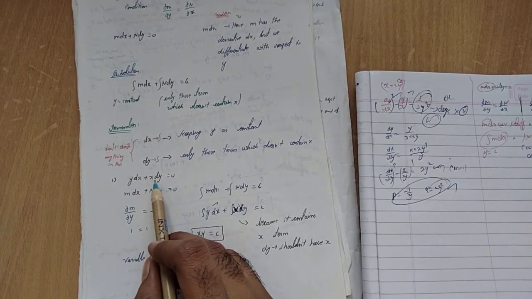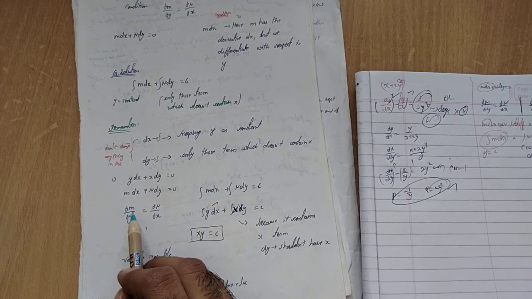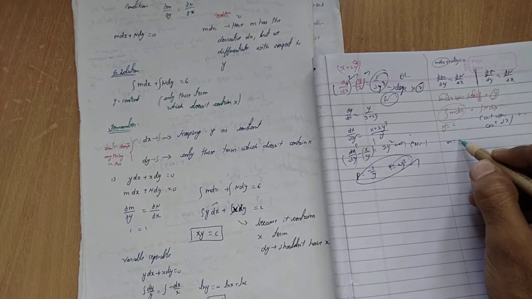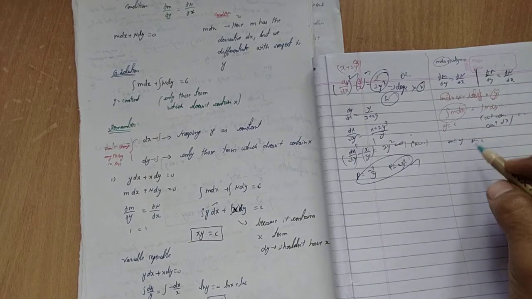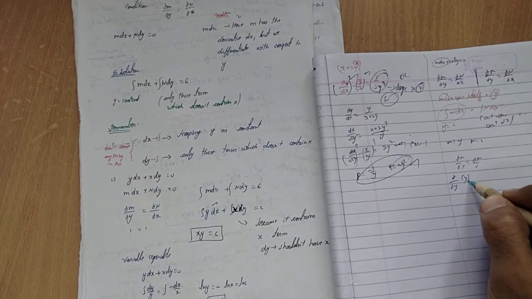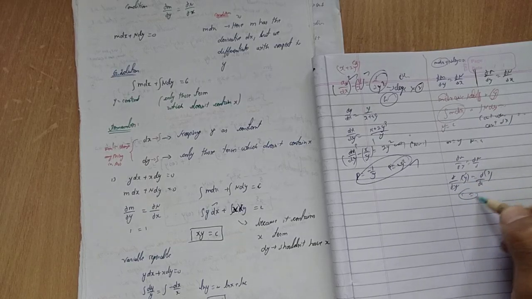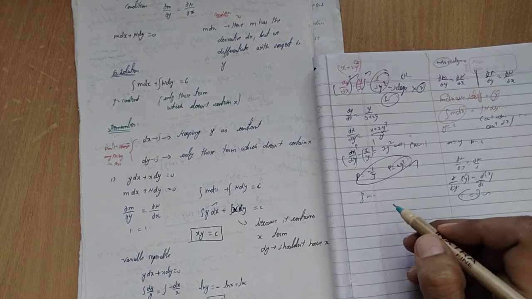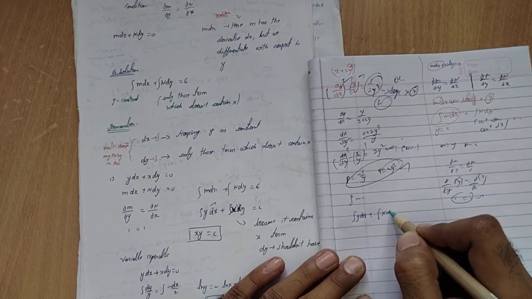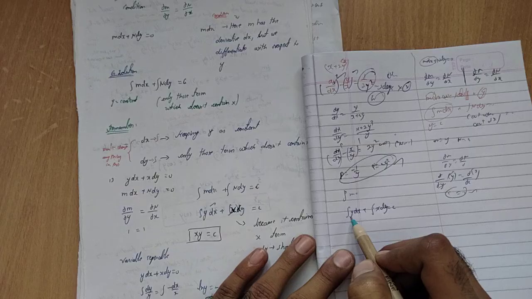You can see y dx plus x dy equal to 0. M equal to y and N equal to x. So dou M by dou y equal to dou N by dou x: differentiating, it will come 1 and 1, equal. So the solution is the integration of y dx plus the integration of x dy equal to constant.